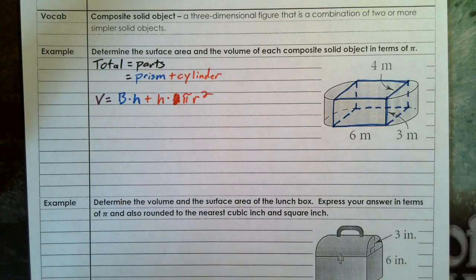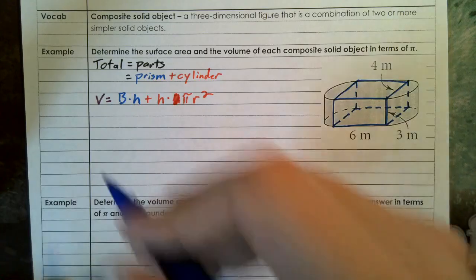So let's just fill in those bits of information and we should find our volume.